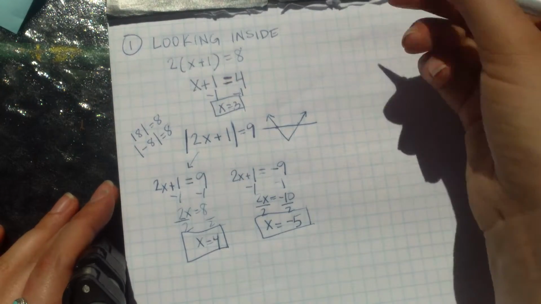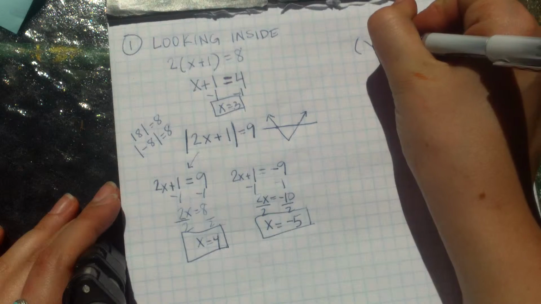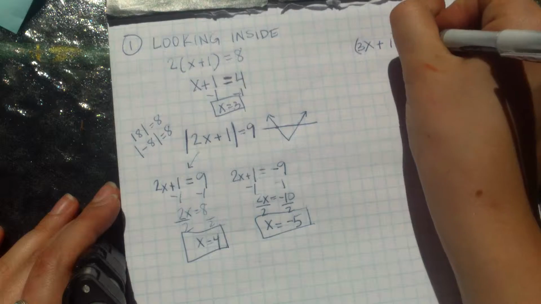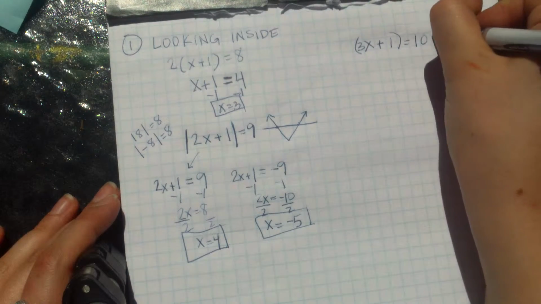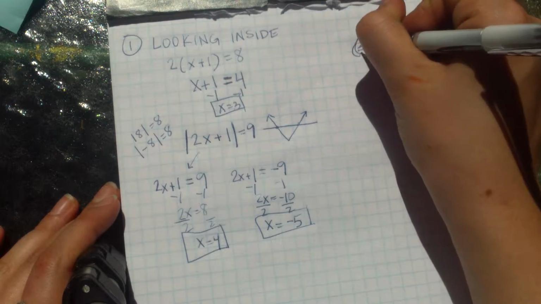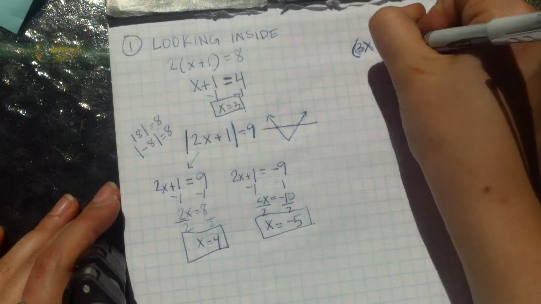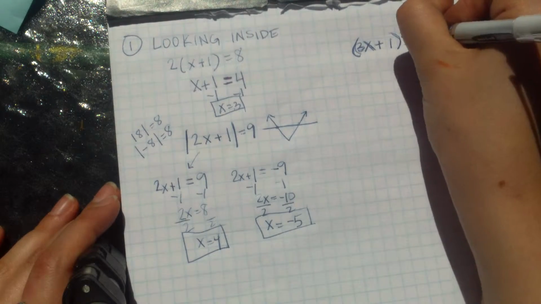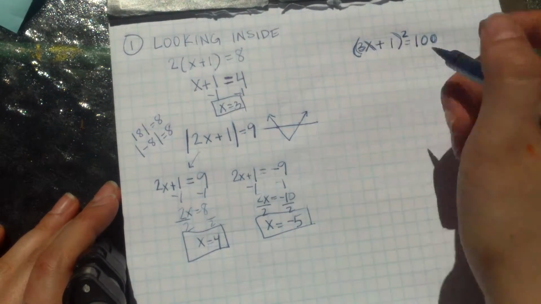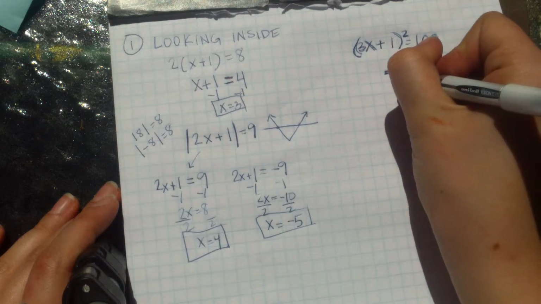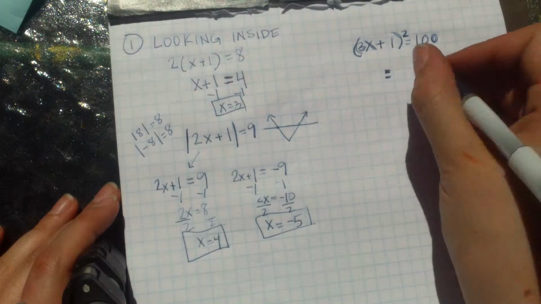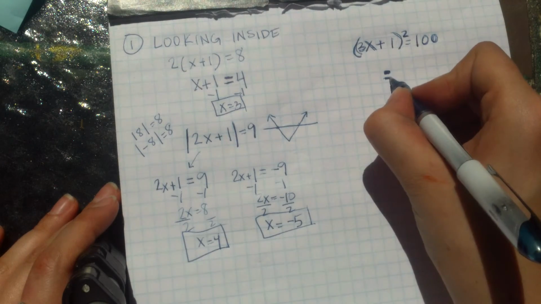I want you to try one more, and it's kind of tricky, so I want you to try actually 3x plus 1, squared, equals 100. I know, it's tricky. So try this one on your own. 3x plus 1 squared equals 100. Remember, cover it up with your finger, what squared, and then do your equals, your thick equals. I'll give you a hint. It's kind of like this one, where you may need more than one answer.